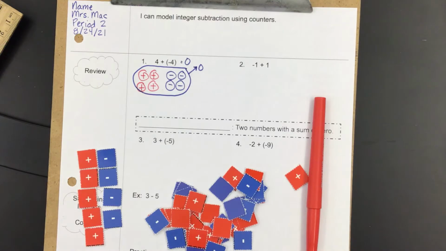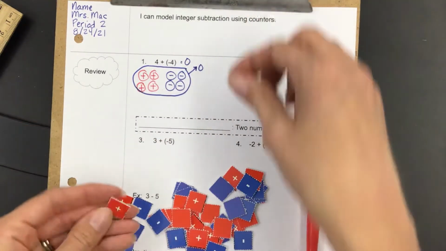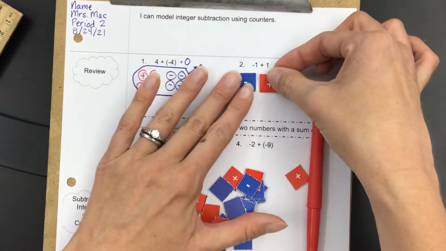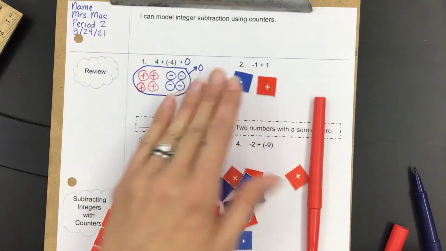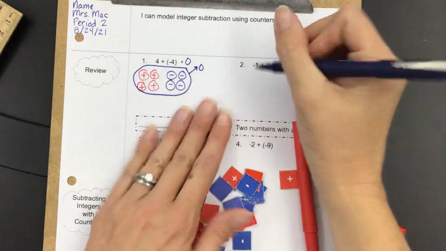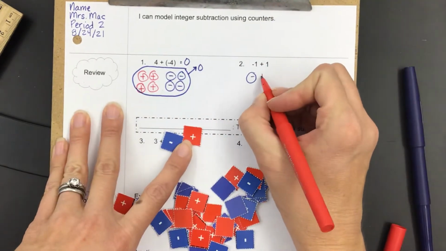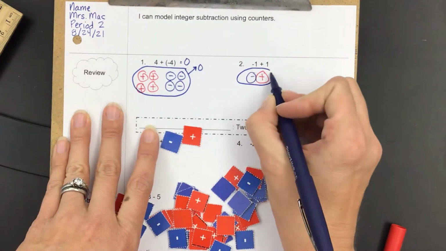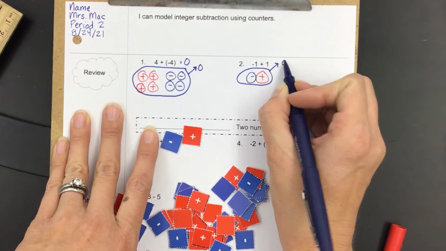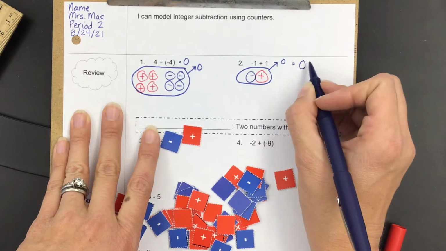Now let's take a look at the next one. We start with 1 negative, and then we add 1 positive, right? What's the value of this? 0, right. Okay, so let's draw it out. We have 1 negative, 1 positive, and all together this has a value of 0. Okay, so your answer here is 0.